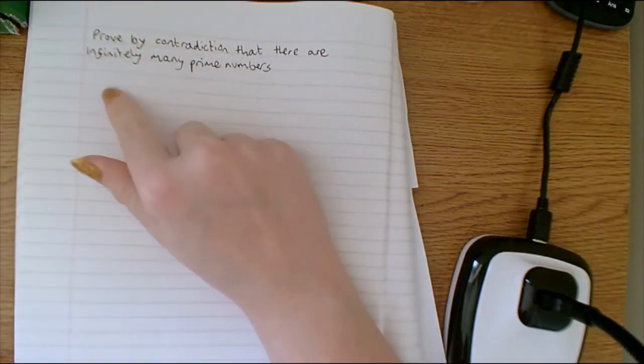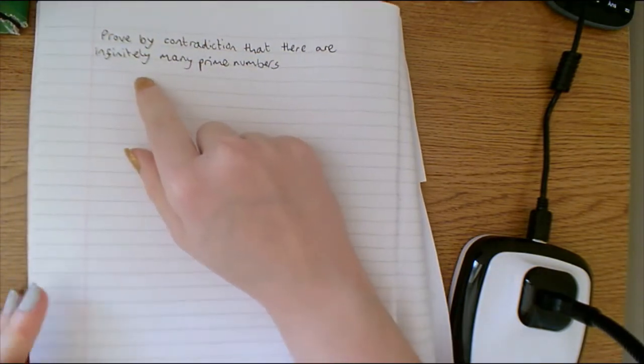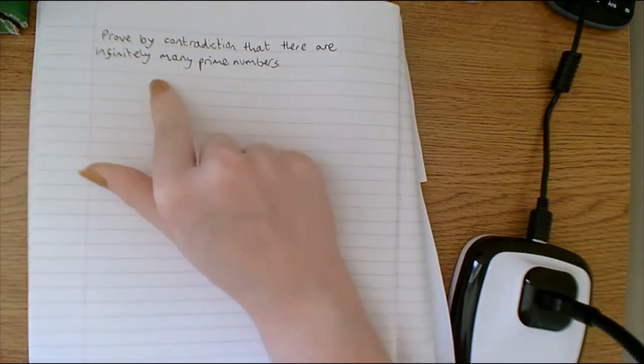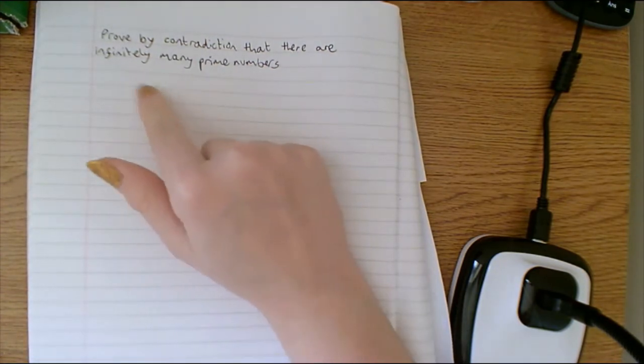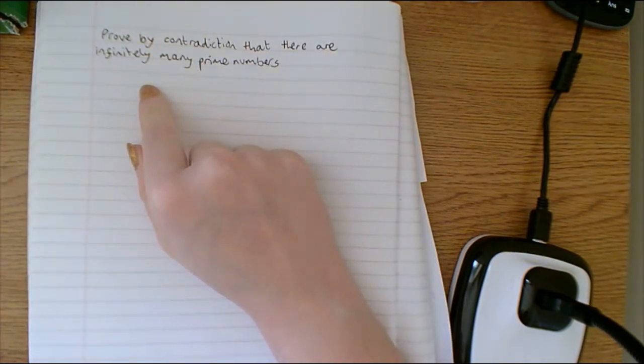Okay, so year 12, this one here, we've got to prove by contradiction that there are infinitely many prime numbers. Now this proof is kind of like the wordiest one yet. It feels like there's the least actual mathematical manipulation to be doing, but you do just need to be thinking really hard about what's going on.